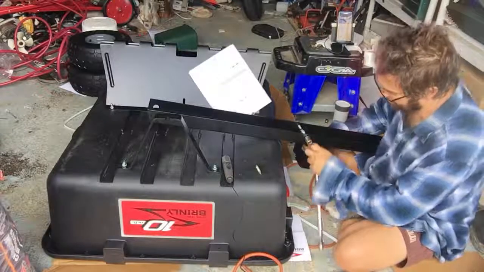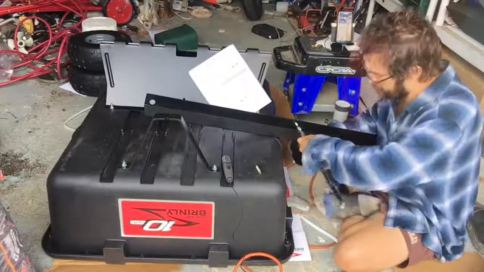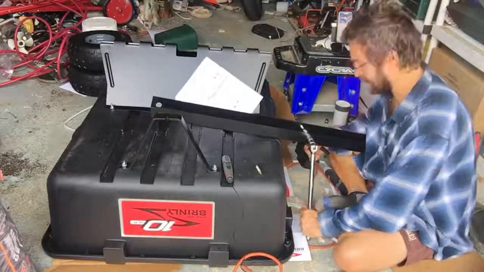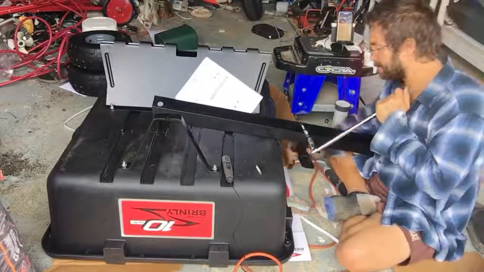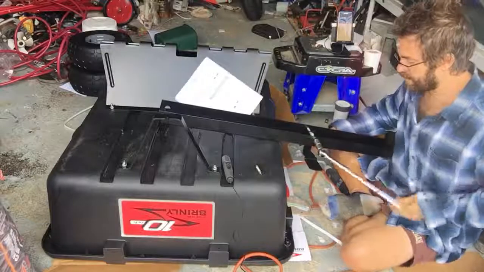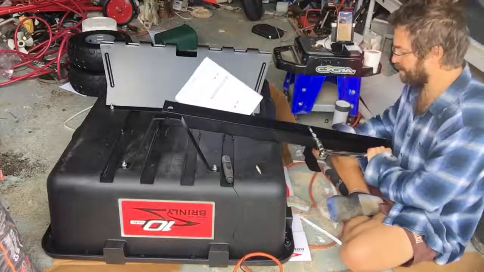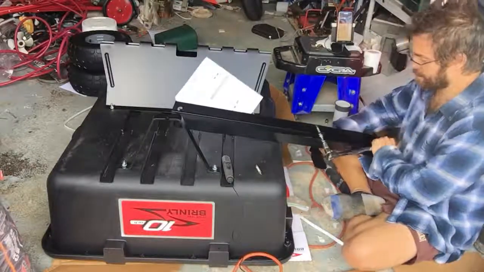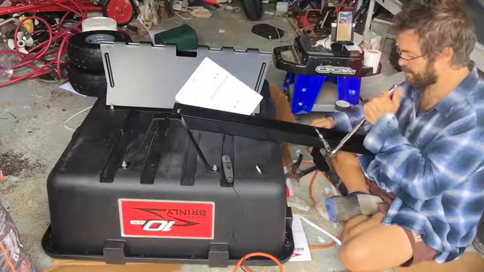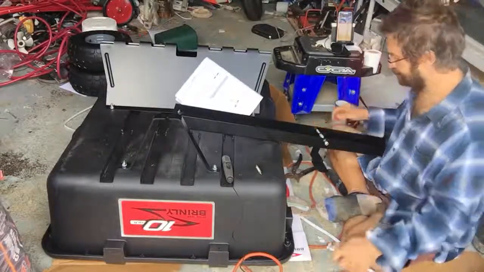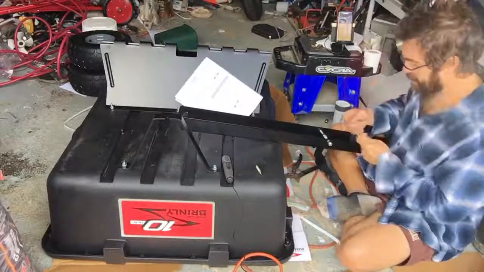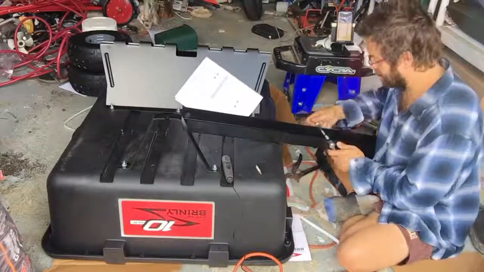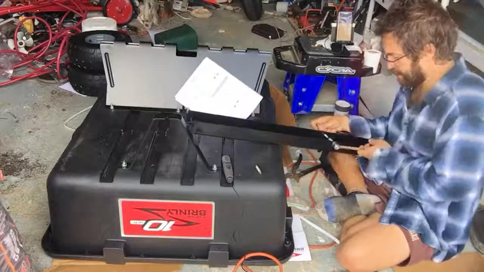I currently have, what's on here right now? 9/16. I've got 9/16 on here right now. Again, use a ratchet. Don't use what I'm using. 3/16, just to make my life a lot easier. Use this one to hold it in place, and this one to tighten.